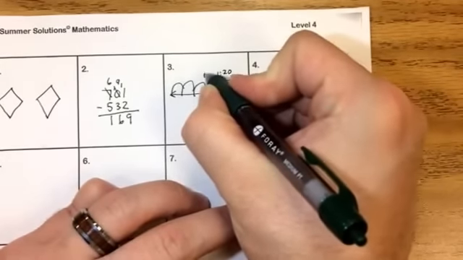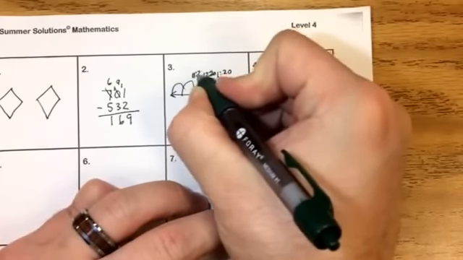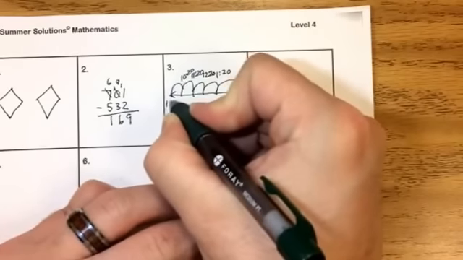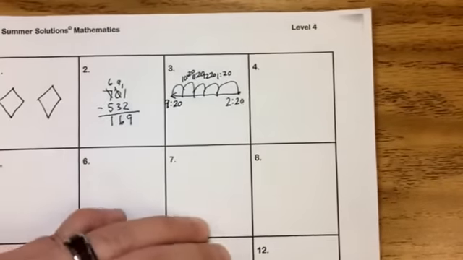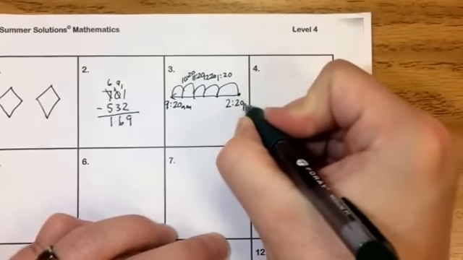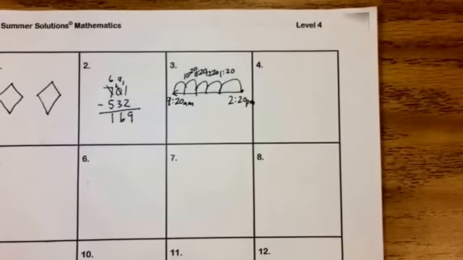An hour before that is 12:20. An hour before that is 11:20, then 10:20, and that means that 5 hours ago it was 9:20. I'm assuming that's AM and this is PM. We don't really need to know those labels, but I'm going to throw them in there anyway.